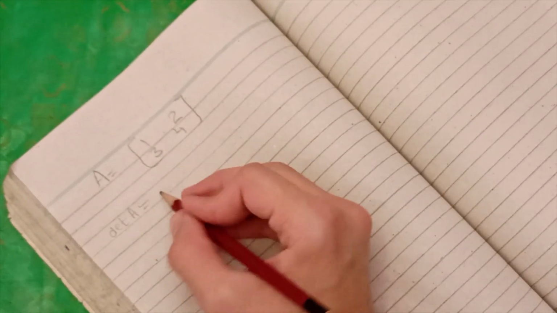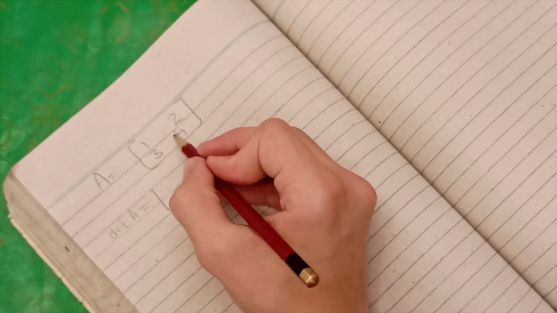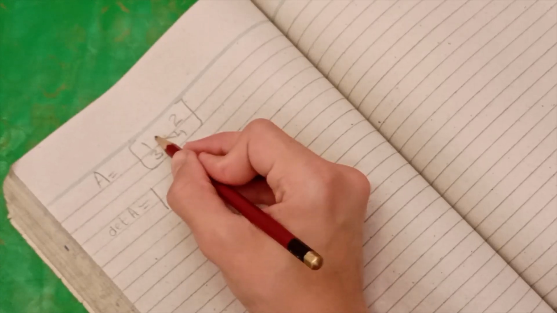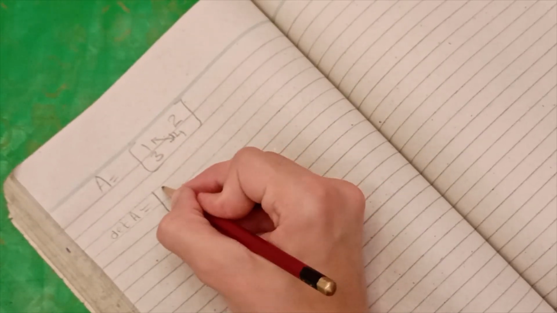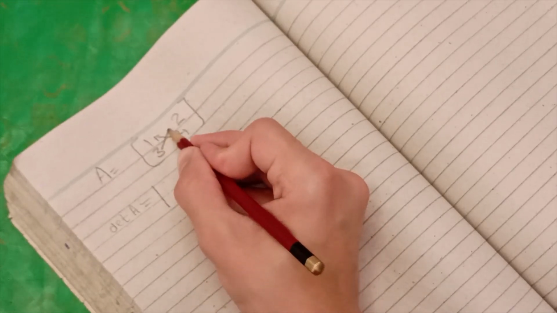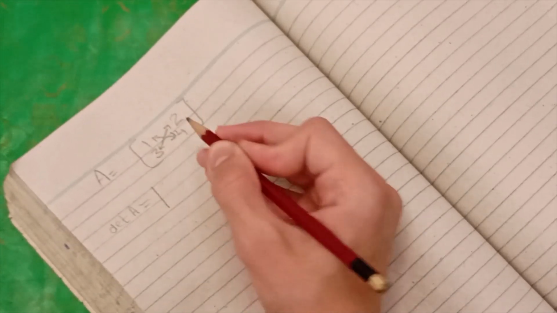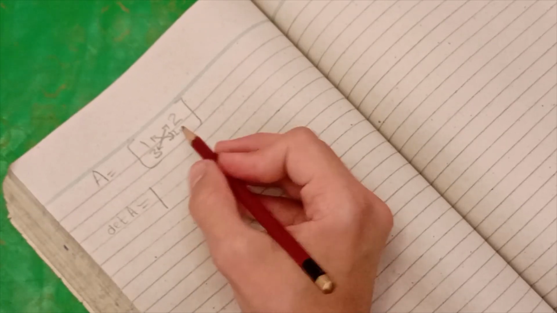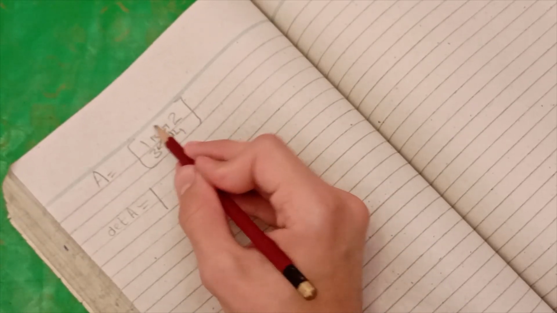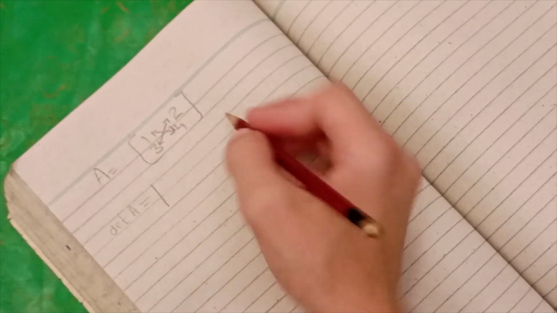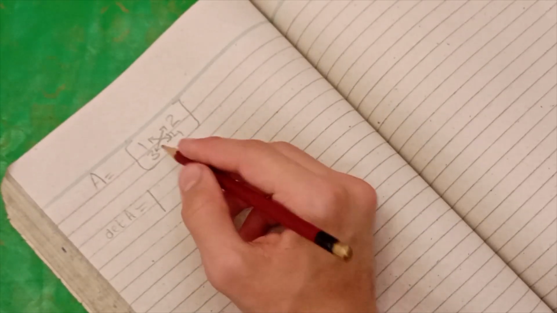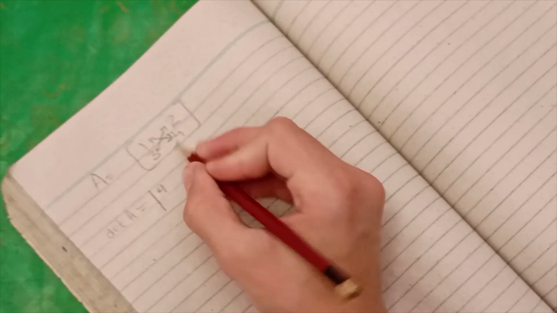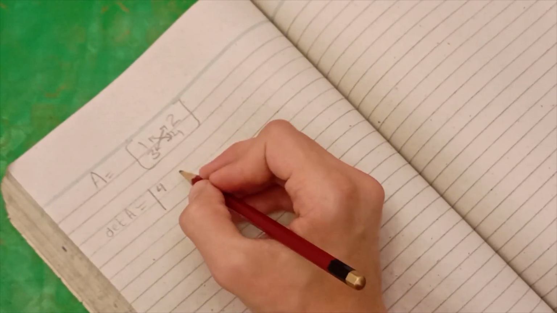Like this, we will multiply 4 with 1 and 3 with 2, and put a minus sign between them. 4 multiplied by 1 is equal to 4, minus 3 2's are 6.